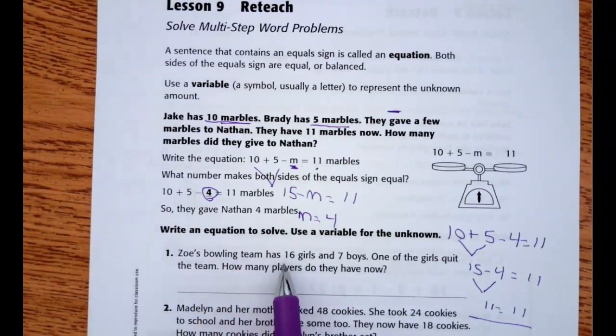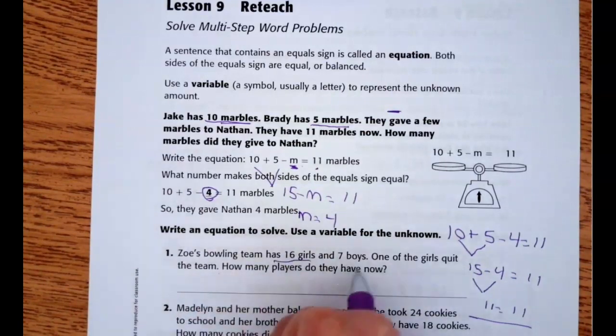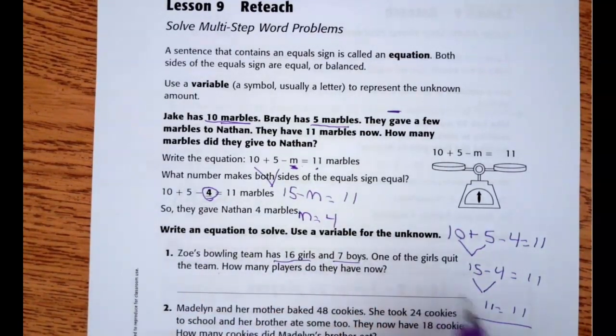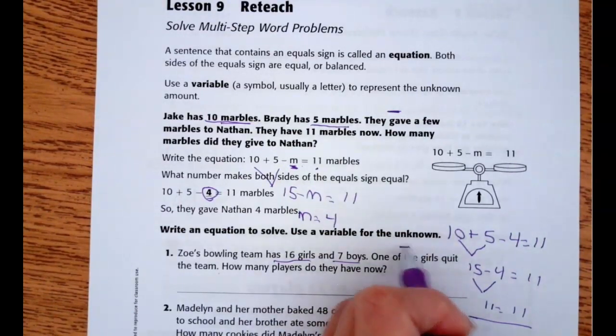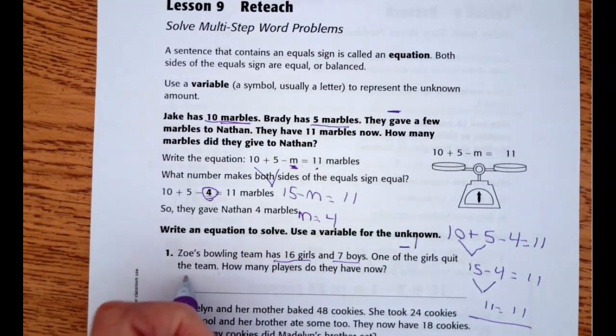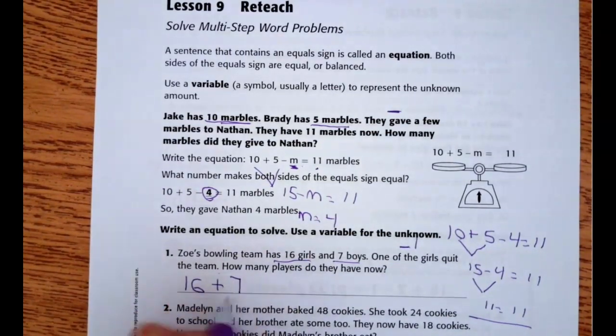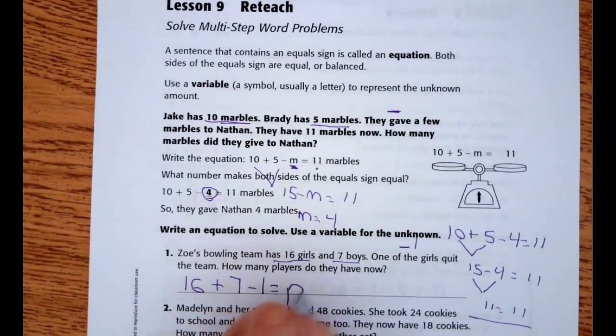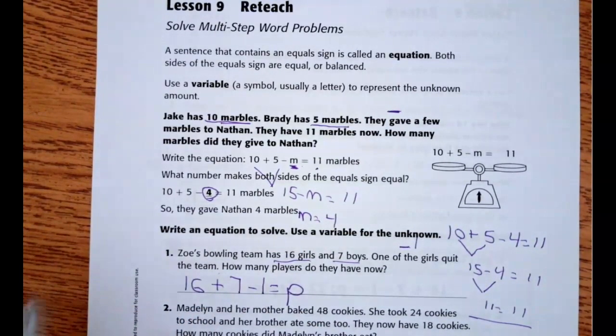Zoe's bowling team has 16 girls and 7 boys. One of the girls quit the team. How many players do they have now? Well, I know there's 16 girls, 7 boys, and 1 girl quit. And you have to think, if 1 girl quits, would that be addition or subtraction? I think that's subtraction. So my equation is 16 plus 7 minus 1 equals P, for how many players. And if I do 16 plus 7 and then minus 1, there's 22 players.